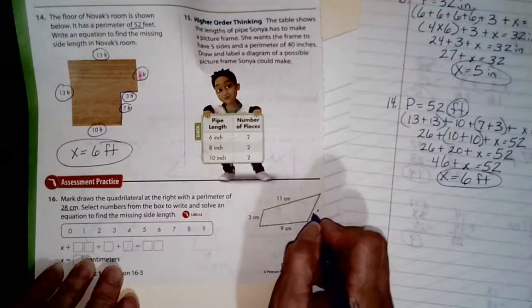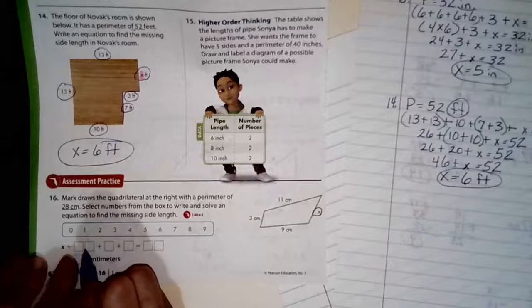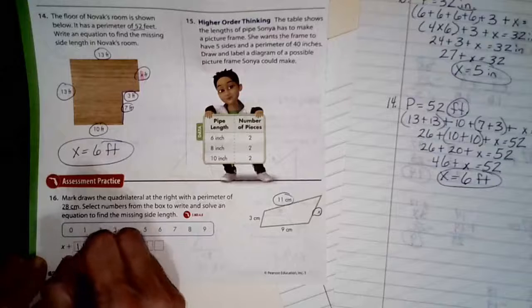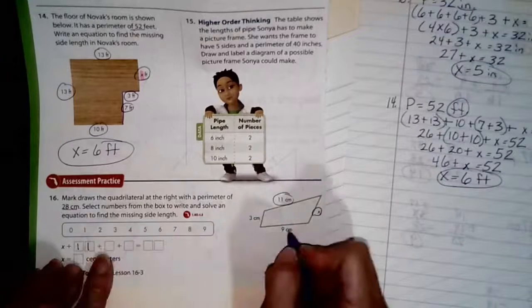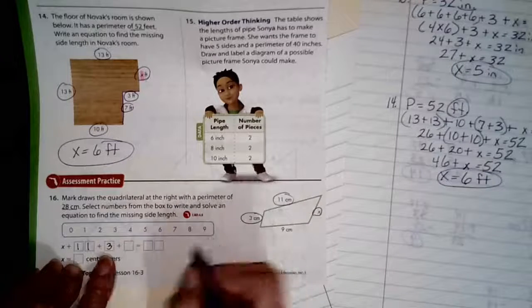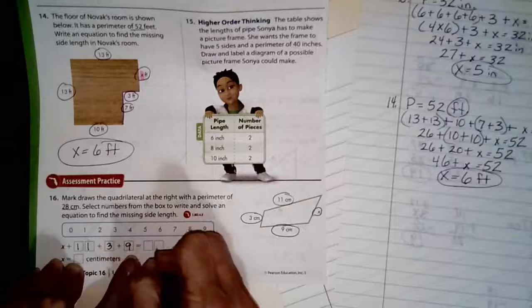So they've already used the x. I'm going to go ahead and circle it. X plus, now they got 2 boxes here, so I know it's going to be a 2-digit number, which is going to be 11, plus, now I could choose either one of these. I'm just going to go ahead and write my 3, plus, there's my last one, 9 equals blank.